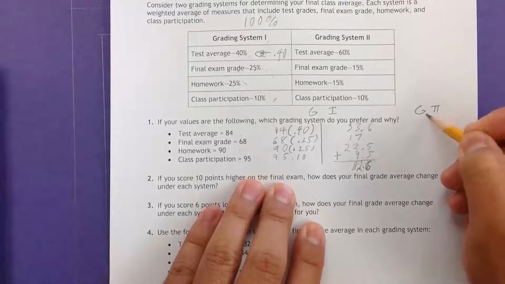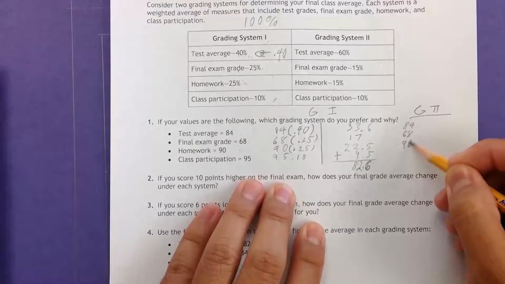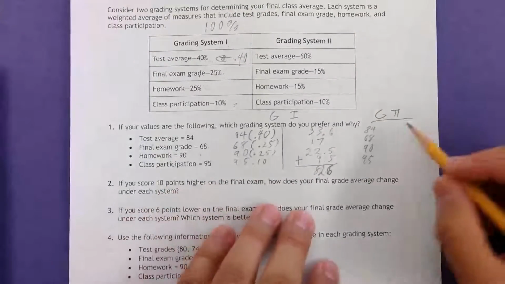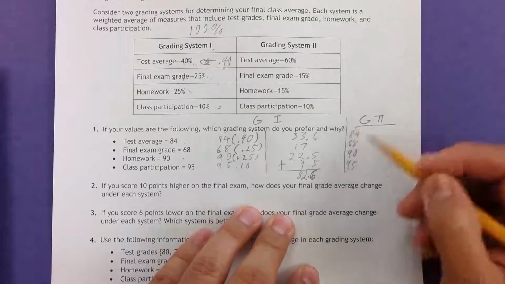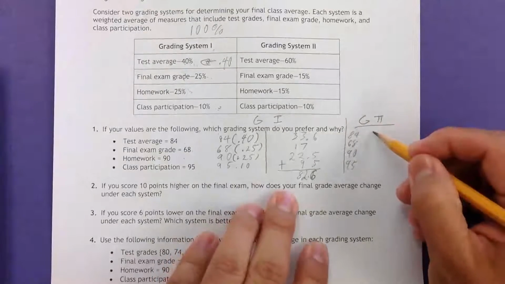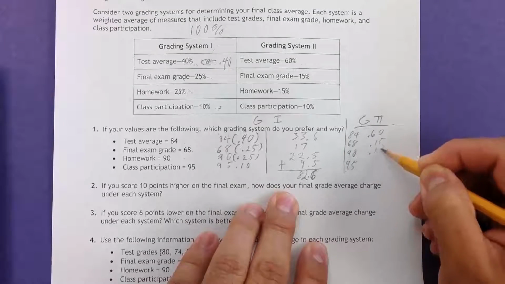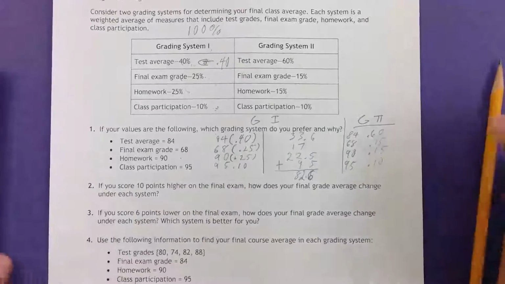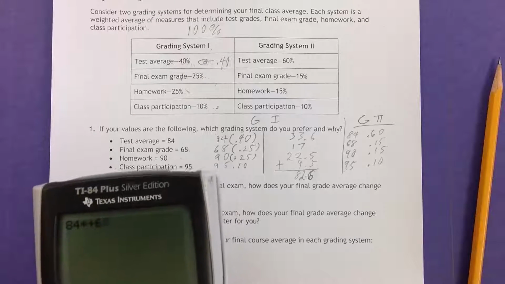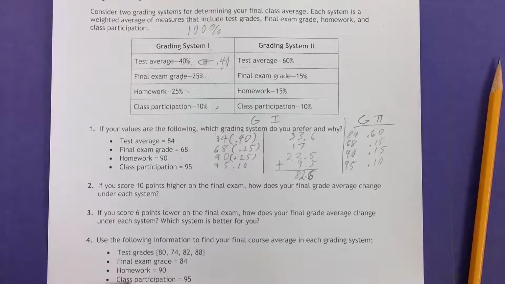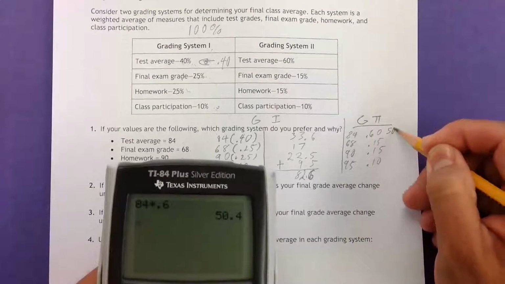For G2, you do the same thing, except you change your weights. So 84, 68, 90, and 95. You write them all down. This is for grading system 2. So you have 60%, so 0.6, 0.15, 0.15, 0.10. Then you just do the same exact thing. So 84 times 0.6, that's 50.4.